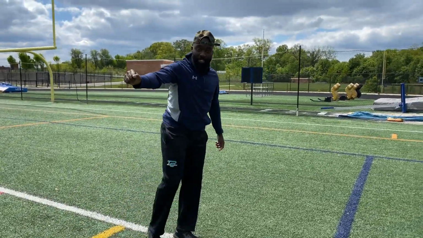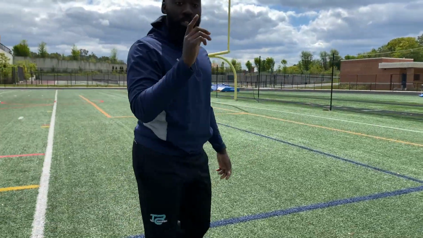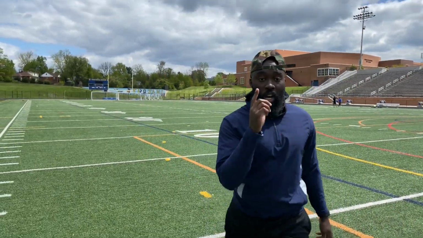Now he gives us an outside release. We don't have time to look back for the ball, so we're playing the receiver. We're reading his face mask. If his face mask looks back, play the ball through the receiver's hands, back shoulder fade. If it looks up, it's a jump ball, so we have to time a jump with the receiver and play the ball through the receiver's hands.